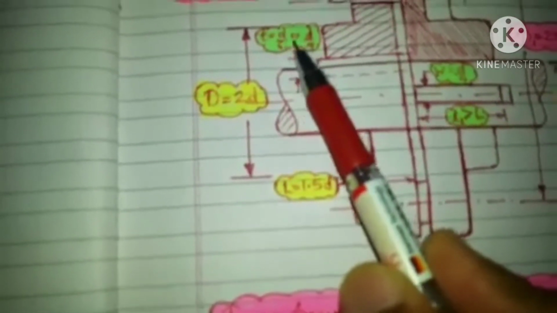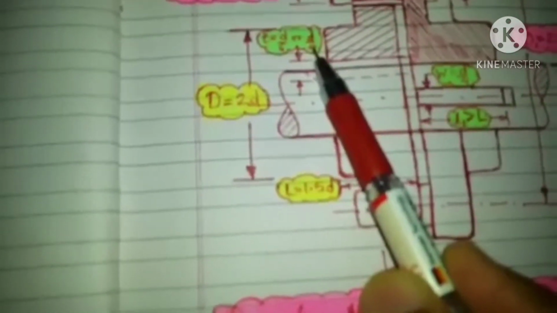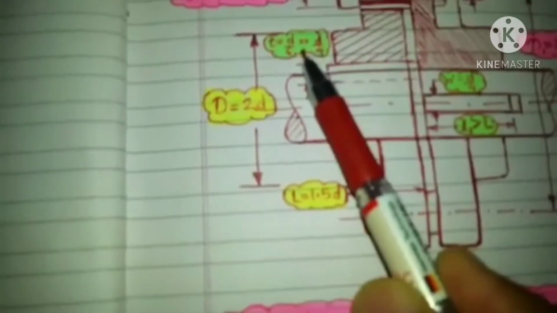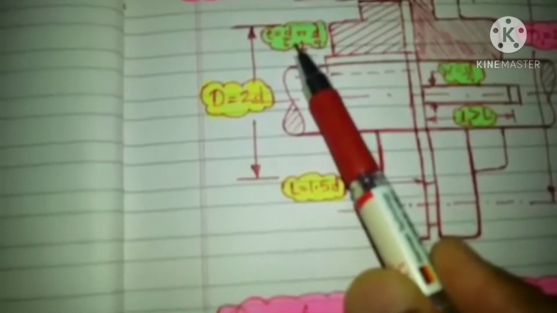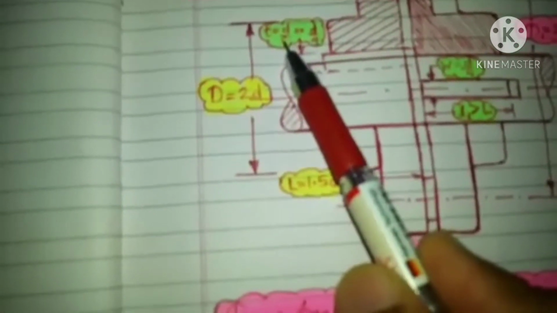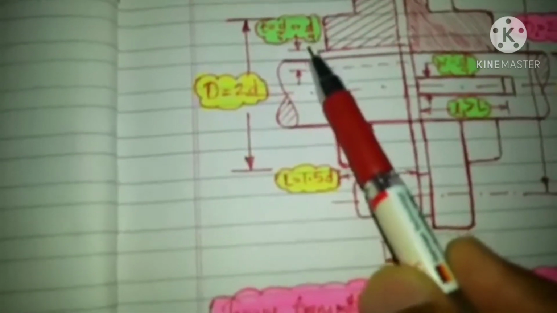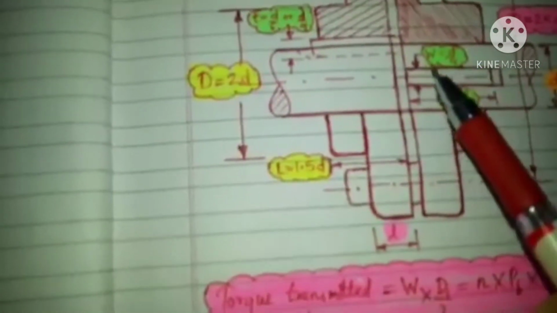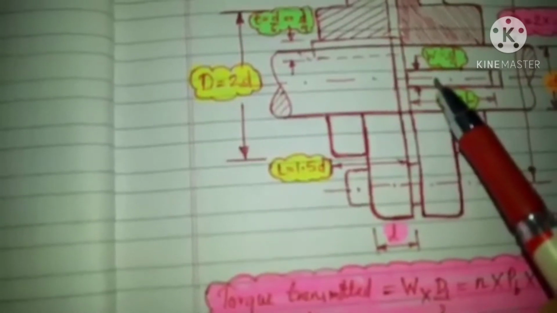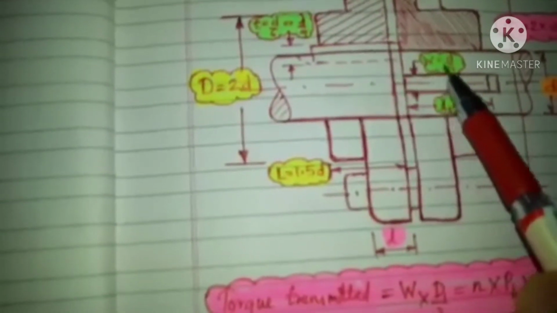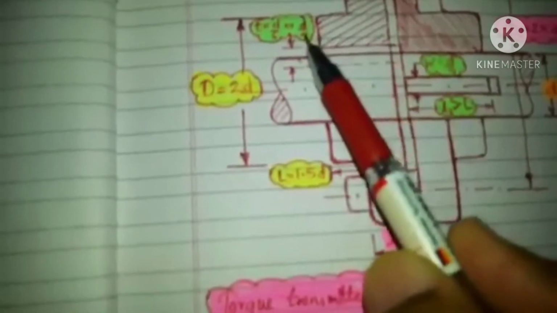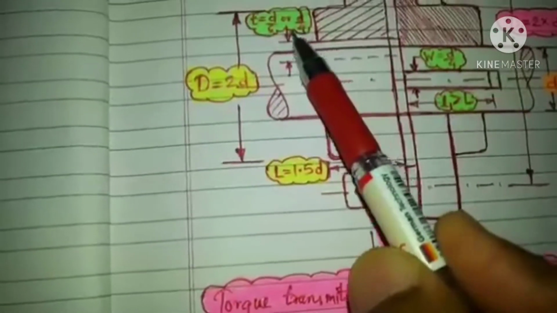If we want a rectangular key, the width will be D by 4 and the thickness will be D by 6.